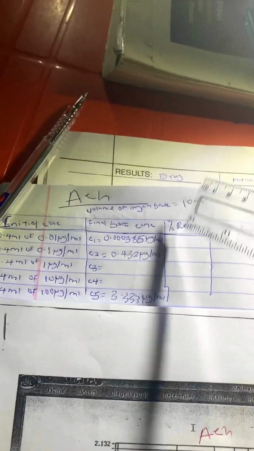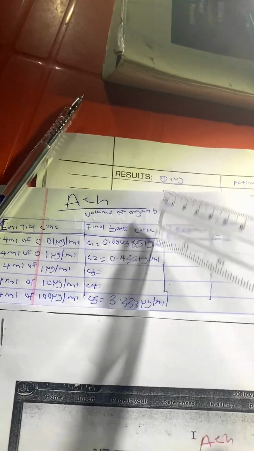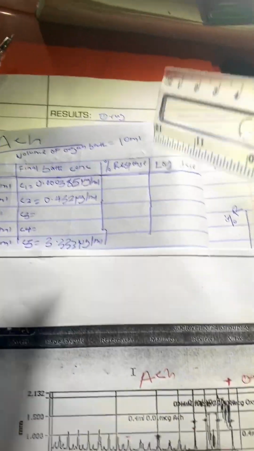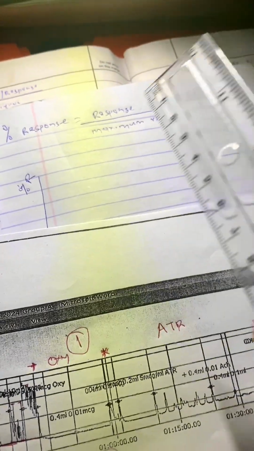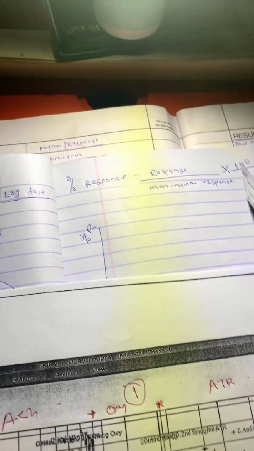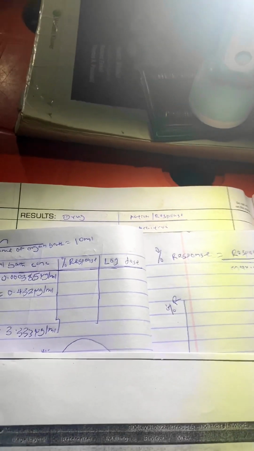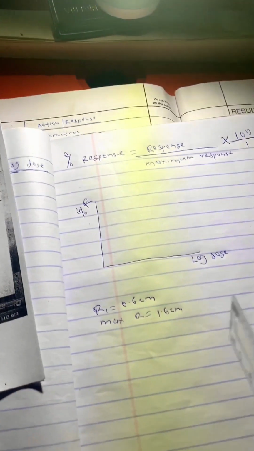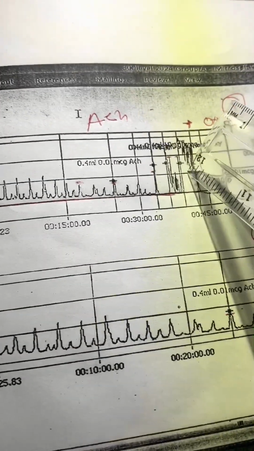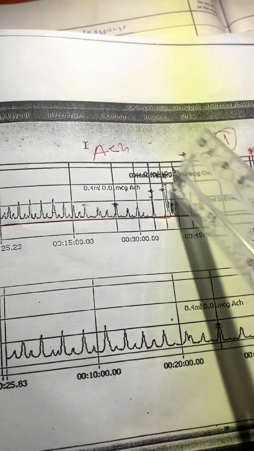So before you write percentage response, you can leave a space, write response, then percentage response. To get percentage response is very simple. This is the formula here: percentage response equals response over maximum response times 100%. From what I measured for acetylcholine, I got 0.6 cm for the first one, and my maximum response was 1.6. There is my maximum response. It started from the base, and I got 1.6.